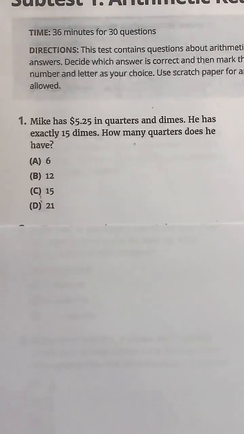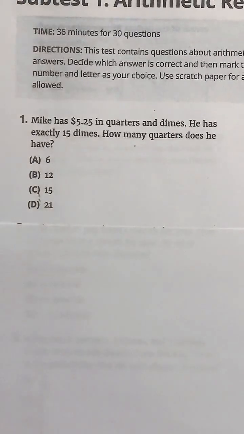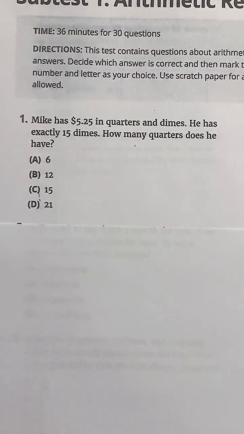All right. So we have Mike has $5.25 in quarters and dimes. He has exactly 15 dimes. How many quarters does he have? A is 6, B is 12, C is 15, and D is 21. So as you guys are coming in and you're trying to look at it and try to calculate it, go ahead and put your answer into the chat. And if you are not sure what the answer should be, you can always use a question mark, because a question mark is just as good as saying, I don't know, IDK.